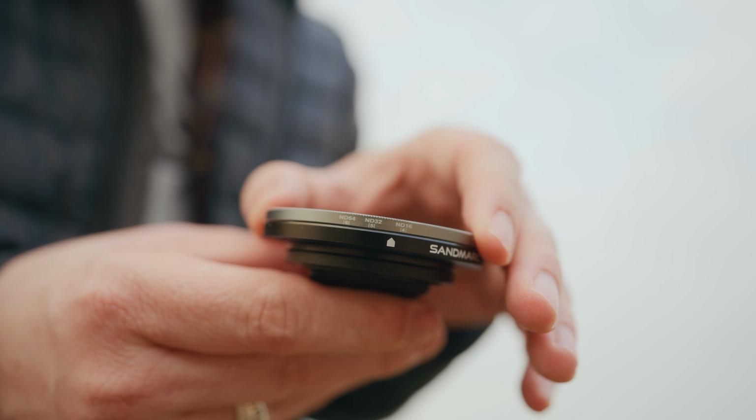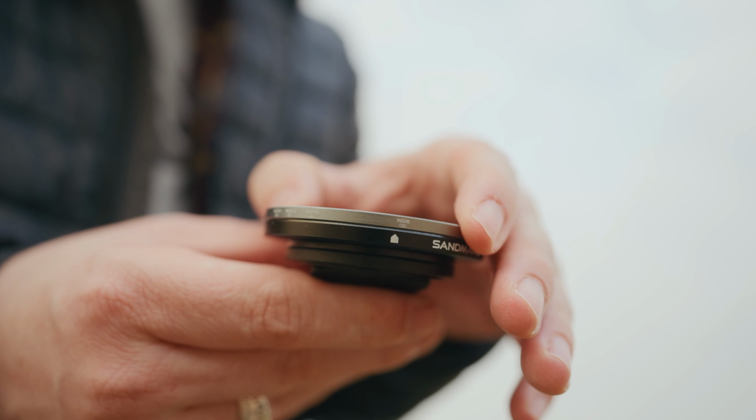Luckily, you don't get the dreaded X that goes across your image when you go too far, because these are hard stop ND filters. So when you get to 6 stop, that's the most you can go. Therefore, you cannot reach the point where you get the X. Another thing like the Pro variable ND filters, good thing.